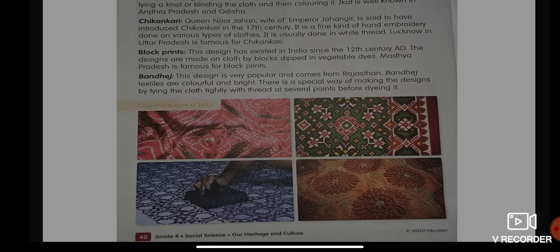All right, some are made by coloring the thread before they are woven in a loom, and most of the time vegetable colors are used to dye the cloth. Some even use blocks with design to make motifs, while some are embroidered with a needle and thread. These skills are usually passed down within families or from one person to another.